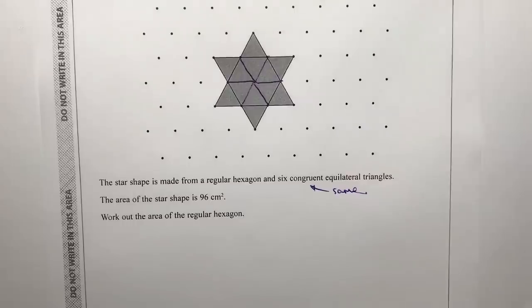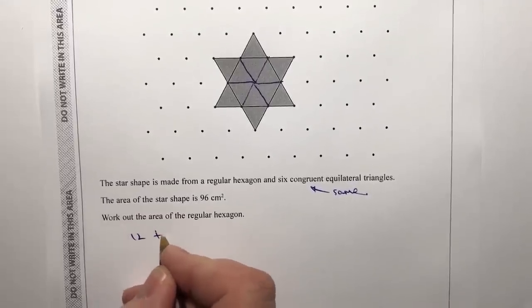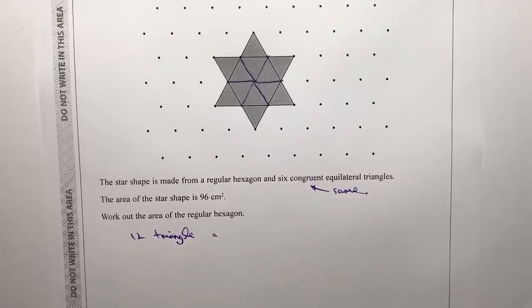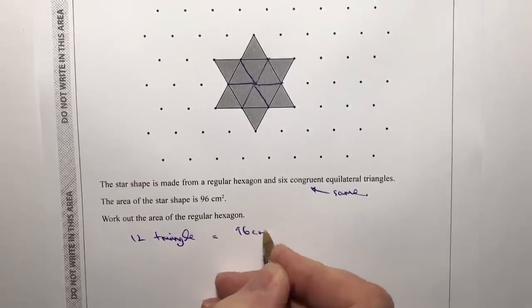I've got 6 in the middle, and then I've got, I beg your pardon, 12 equilateral triangles. So I've got 6 in the middle, then I've got 6 around the outside. So these 12 triangles are each equilateral, and they total up 96 centimeters squared.